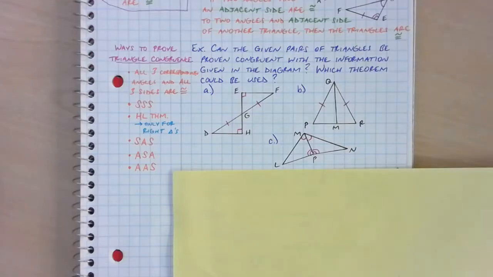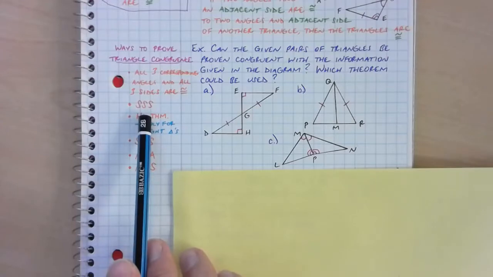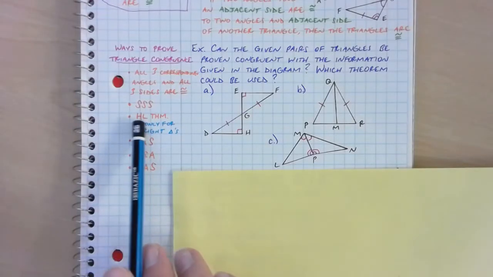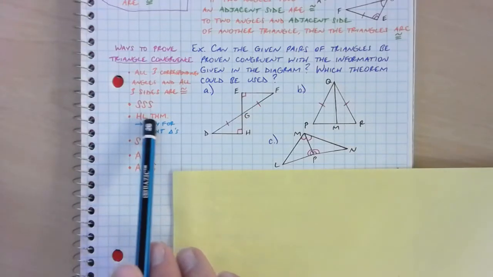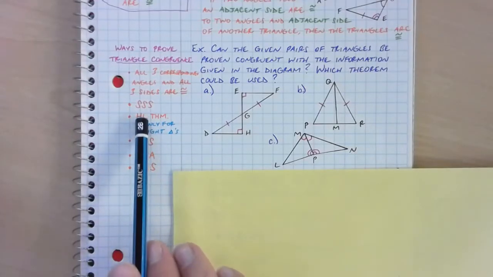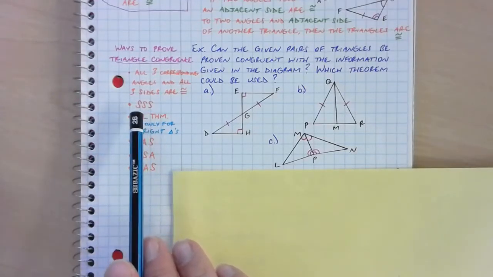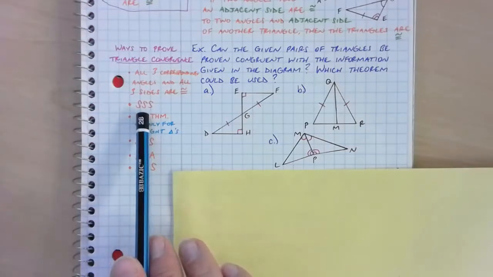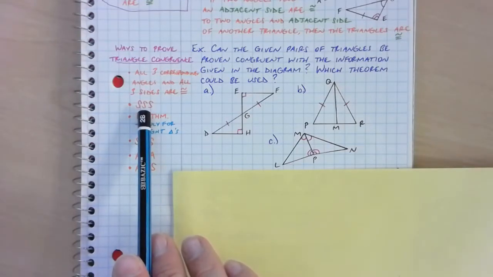Okay. Then we talked about side, side, side, and the offshoot of that being the HL theorem, or the hypotenuse leg theorem. That was in section 5 that we talked about these two. And so in these cases, I have no information about the angles, but if I can show all three sides are congruent to all three sides of another, then they have to be congruent.